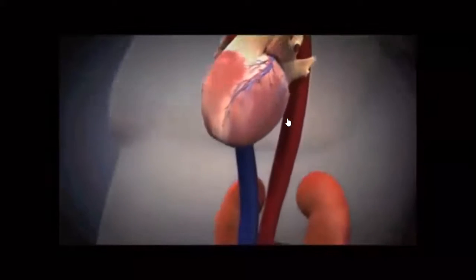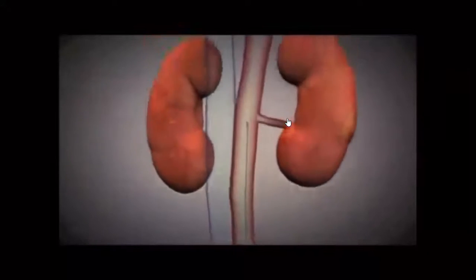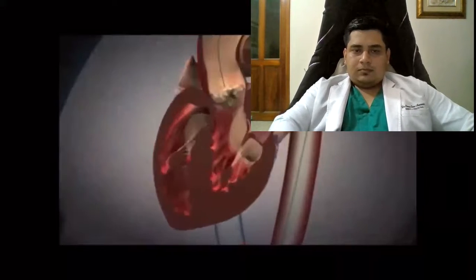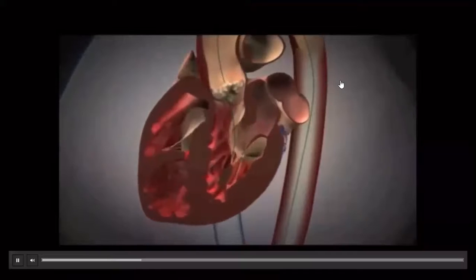So to perform the TAVR, or transcatheter procedure, a wire is inserted in the femoral artery. It is threaded up through the aorta and around the aortic arch. And then that wire is passed through the stenotic aortic valve and placed in the left ventricle.